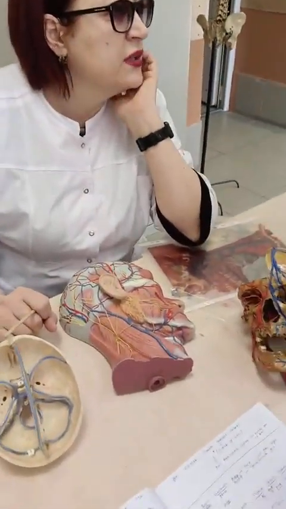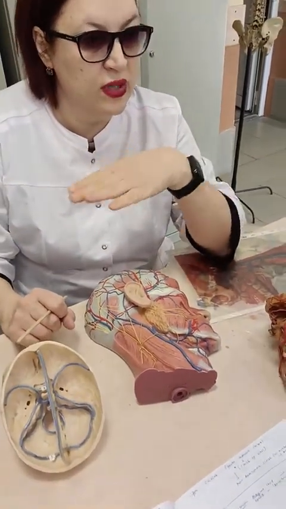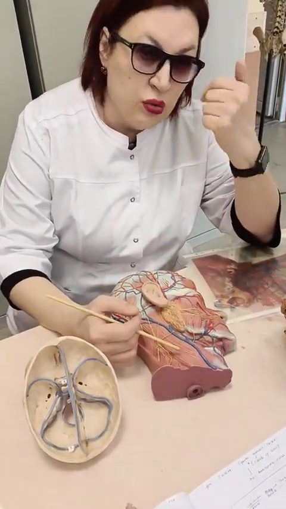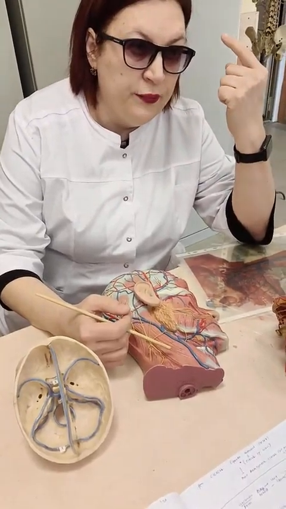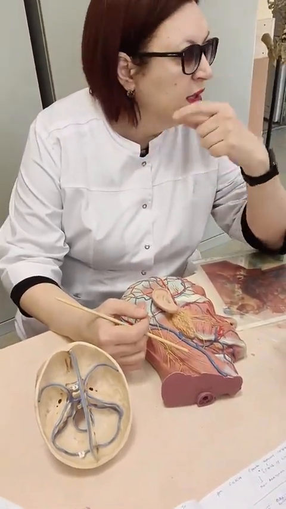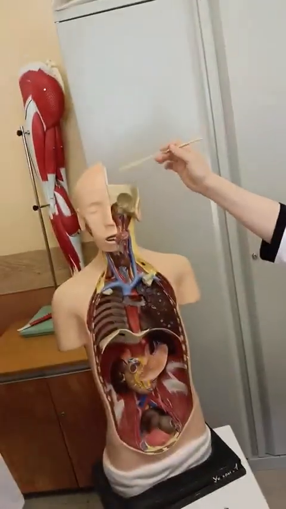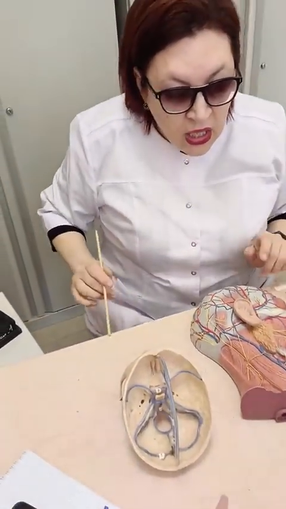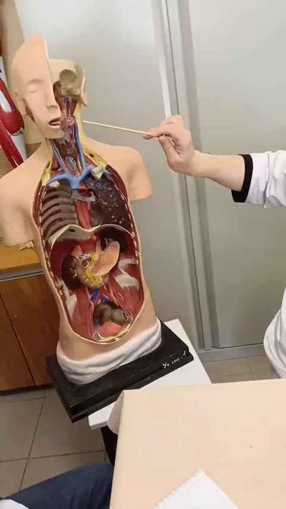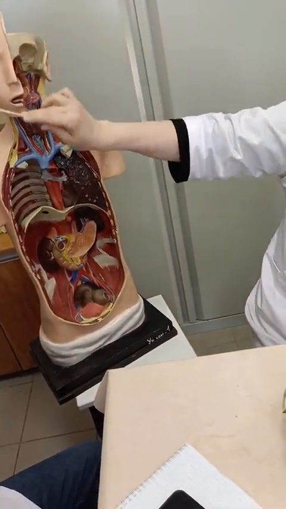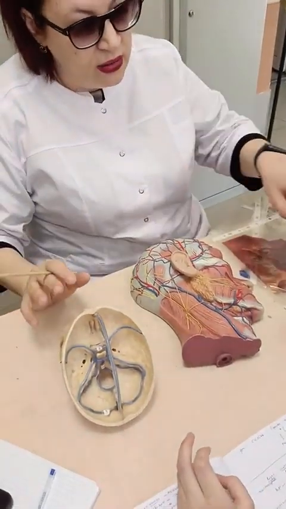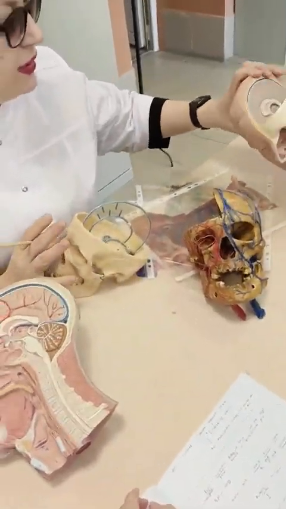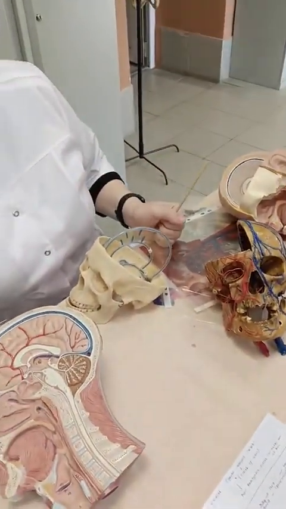Internal jugular vein has got two types of tributaries. Intracranial tributaries take blood from the internal structures of the skull, sensory organs, nasal cavity, oral cavity, and from the structures of the cavity of the skull, sinuses, brain. And extracranial tributaries take blood from the external structures of the head and neck. I will start from intracranial tributaries. Intracranial tributaries include some groups.